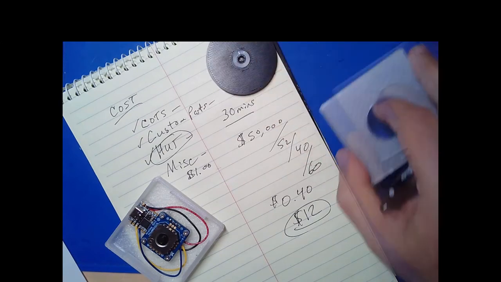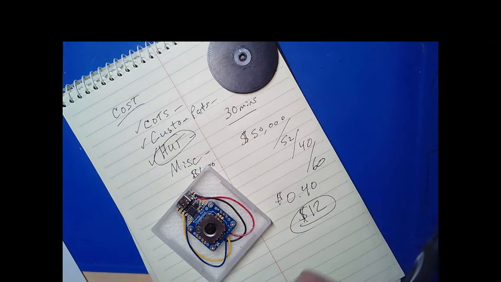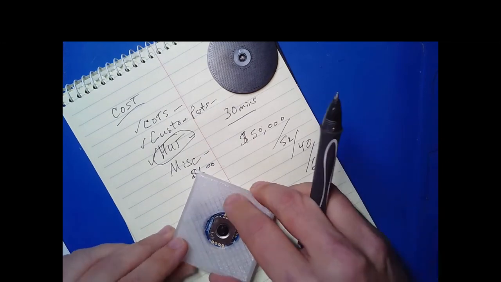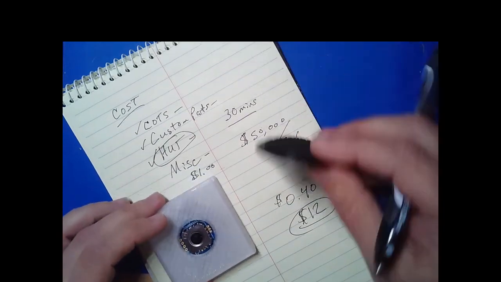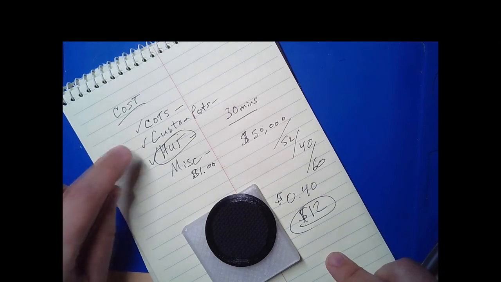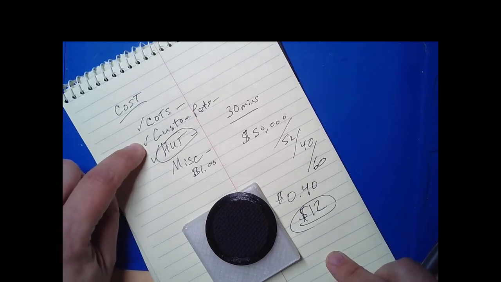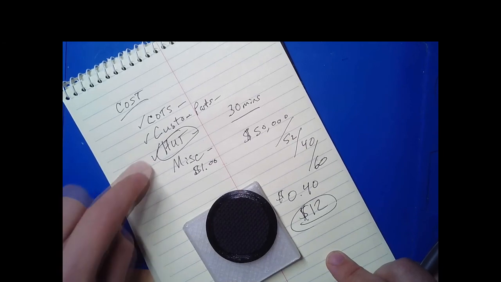Again, my goal is to produce fair market value products on a small scale. And in order to do that, I need to know exactly what my COTS are, exactly what my custom parts are, my human unit time down to the minute, and then any miscellaneous costs.